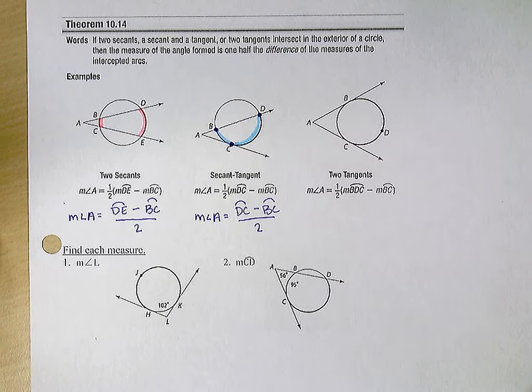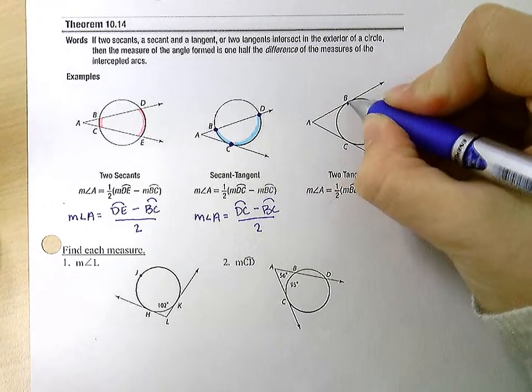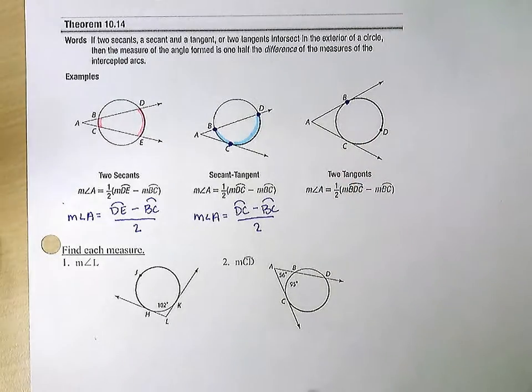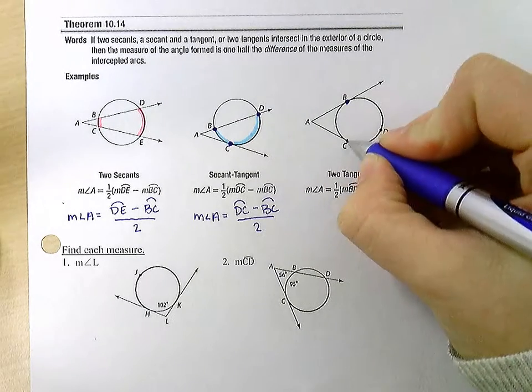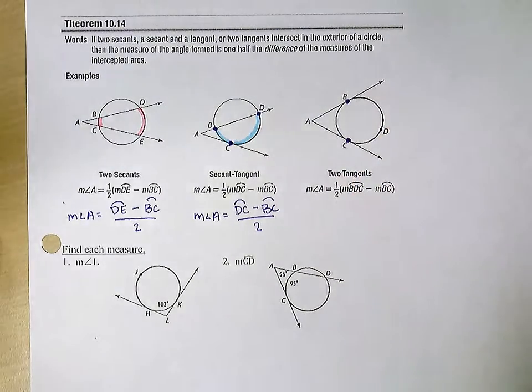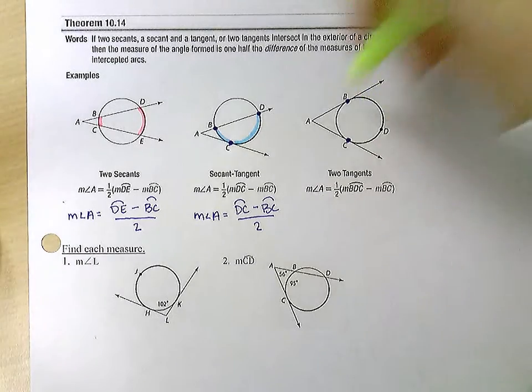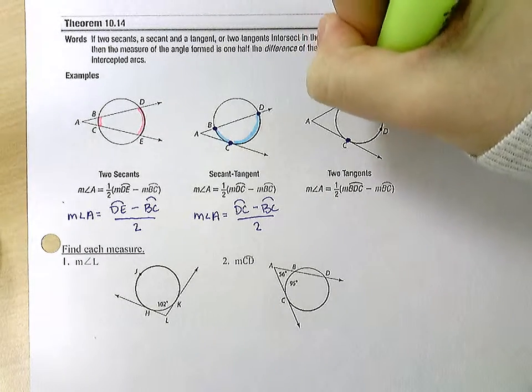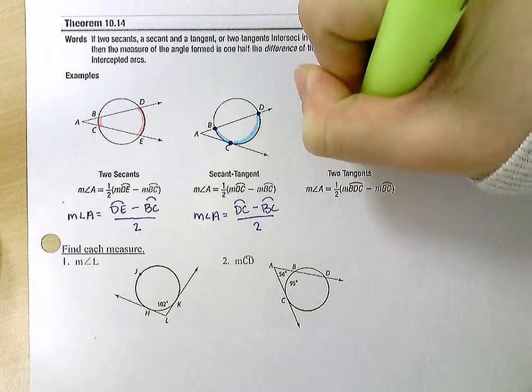Okay, then the last one here are 2 tangents. Okay, so this first tangent hits the circle at point B. This second tangent hits the circle at point C. So again, we're looking at the arcs intercepted by these 2 lines. So we're going to take this larger arc all the way around the outside here.